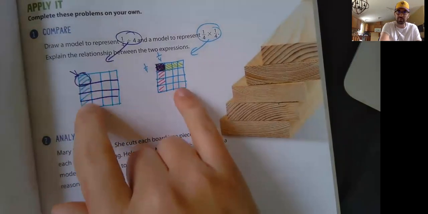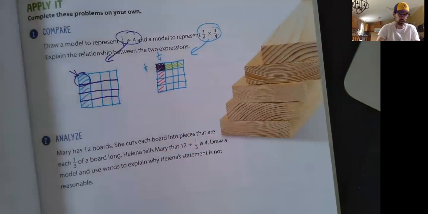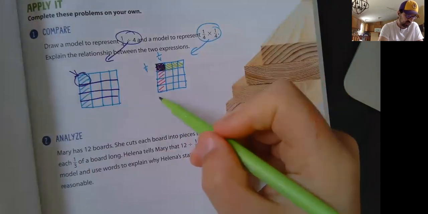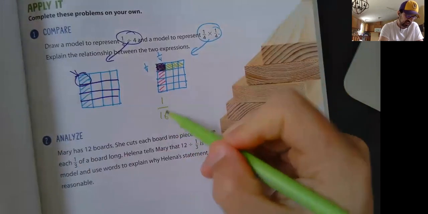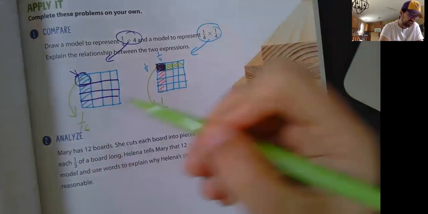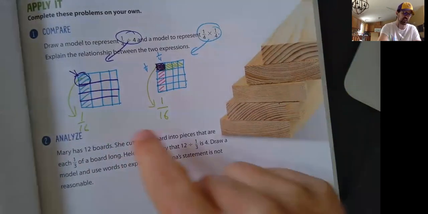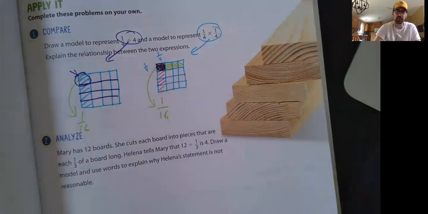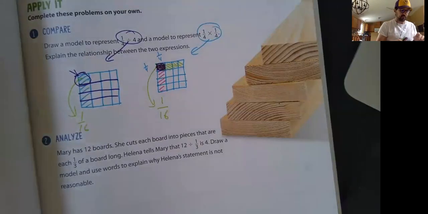So ultimately, explain the relationship. The relationship here is that they both get us to 1/16, don't they? Because this part right there is 1/16. This part right here is 1/16. So I would write a sentence here to explain that the relationship is that they both create and show 1/16. Okay, all right. Take this concept, obviously, and apply it.